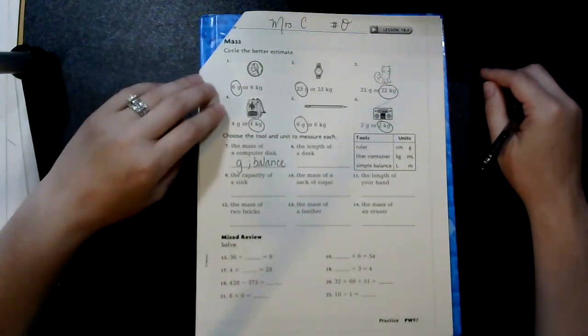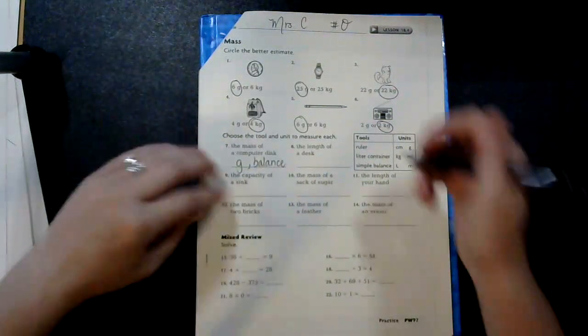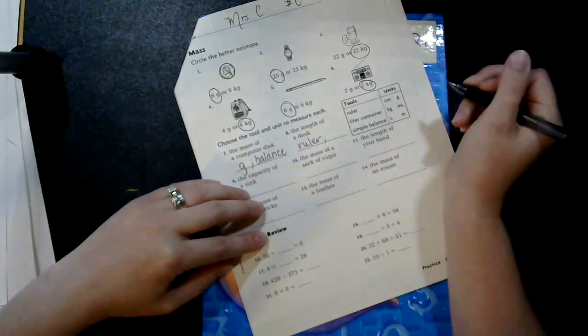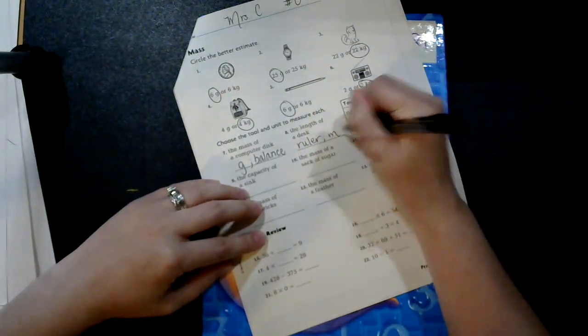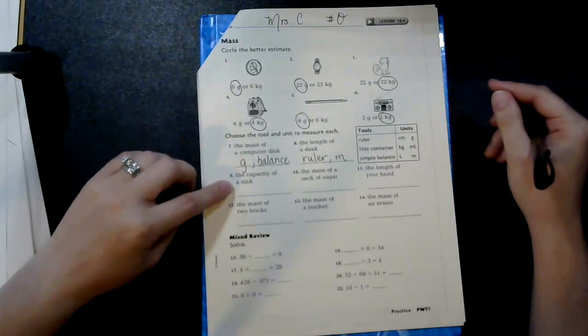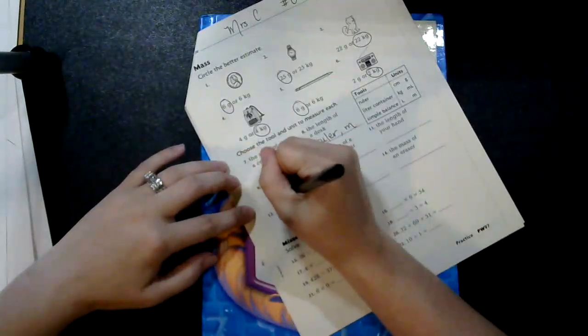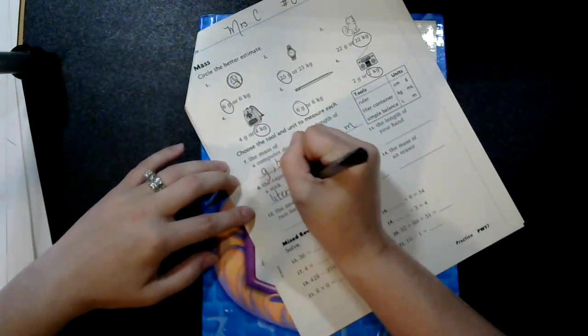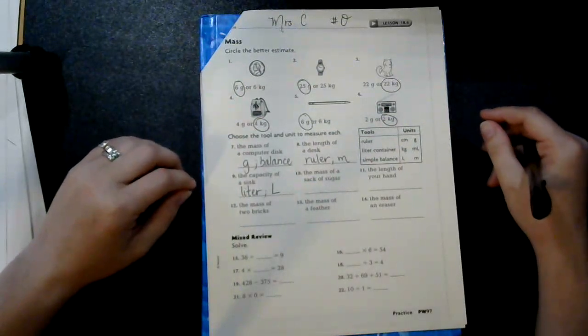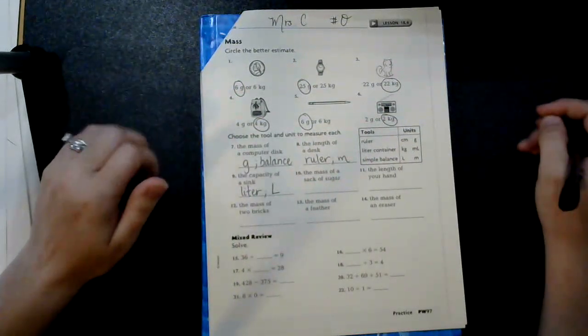The length of your desk. I'm sitting at my desk, so I'm going to go with ruler and meter. The capacity of a sink is a liter container. Yes, I'm abbreviating, and this one's capital L. I do not know why, but it just is. It's very special, kind of like the sun.